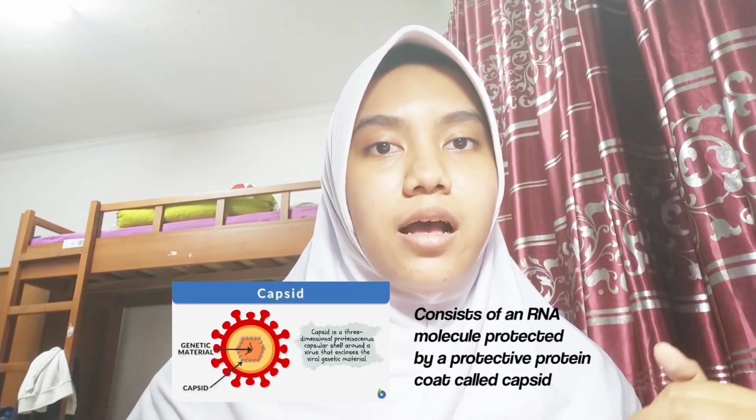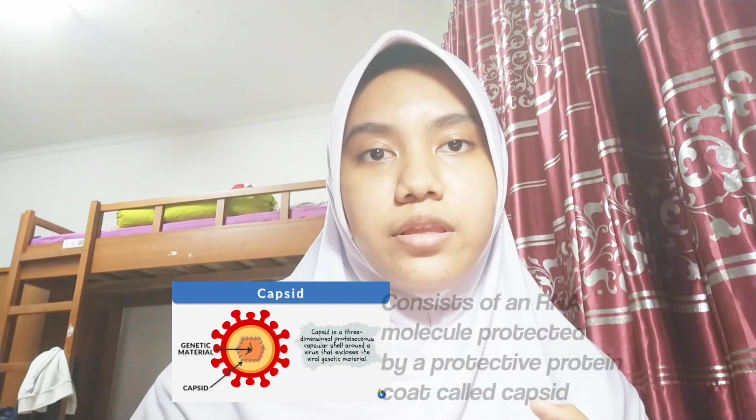Virus is a very small infectious particle which can replicate only inside living cells. It consists of a molecule of DNA or RNA surrounded by a protein coat. An outer living envelope may also be present. And viruses have similar features to bacteria. They consist of an RNA molecule protected by a protective protein coat called capsid. Capsid is made up of proteins called capsomeres. On the outside, a protein envelope gives it another layer of protection. Glycoproteins or lipids stick out from the envelope.